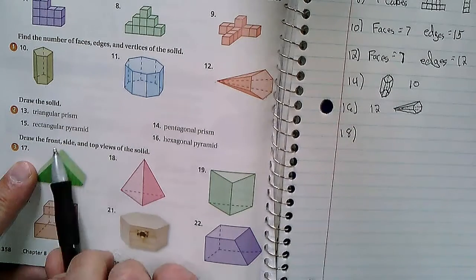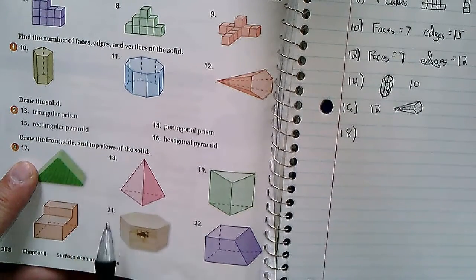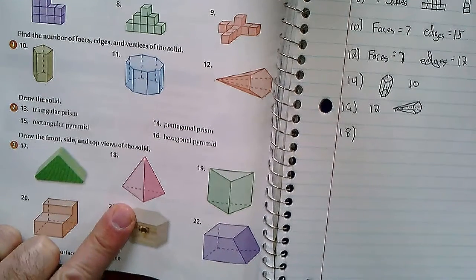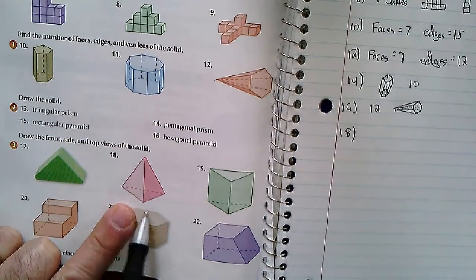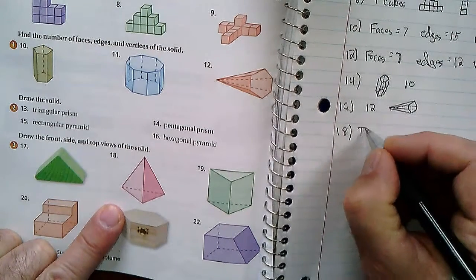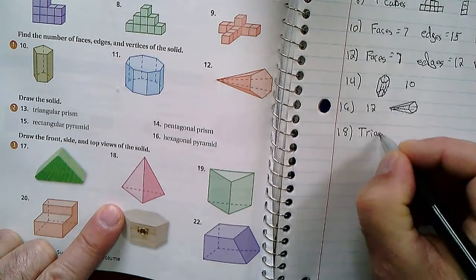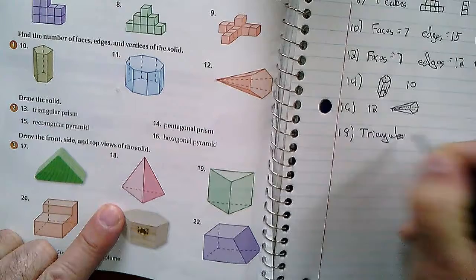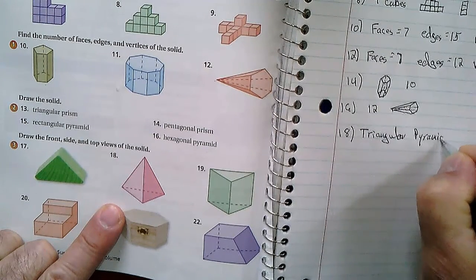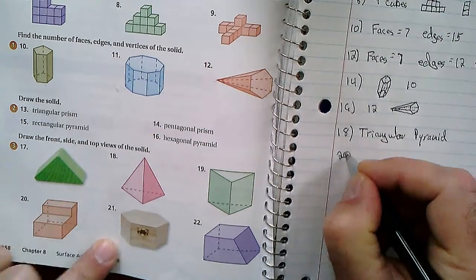Now for these kind, draw the front side. The top views you can't draw. So I had you name that shape, which is a risk for you anyway. Something you need to be good at. So this is a pyramid. What kind of pyramid? It's got a triangle at the base. So it is a triangular pyramid. Pyramid. I don't know why I capitalized that. It shouldn't be capitalized.